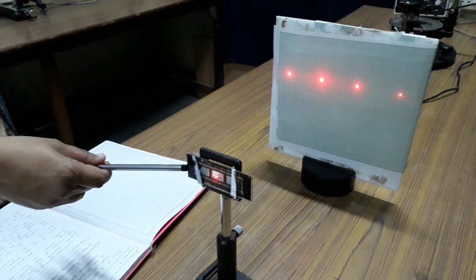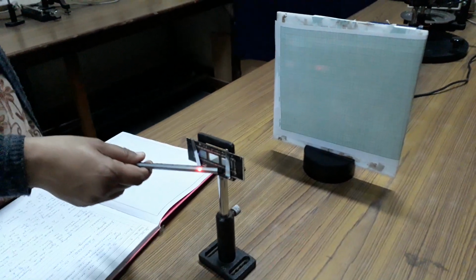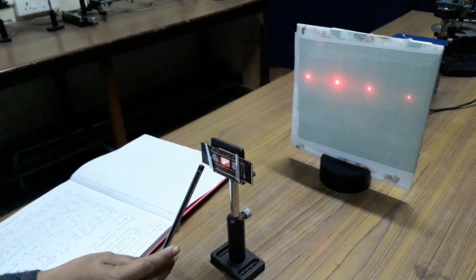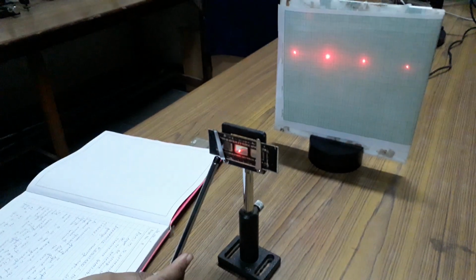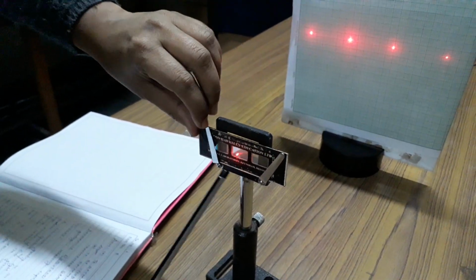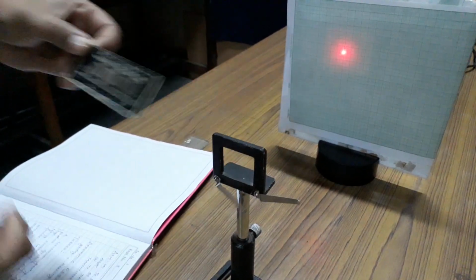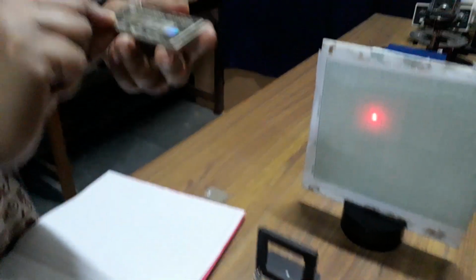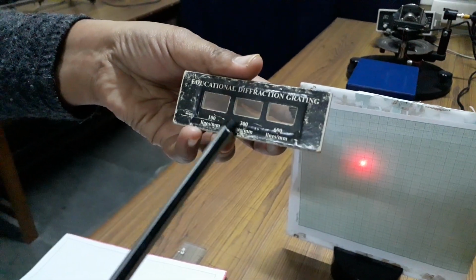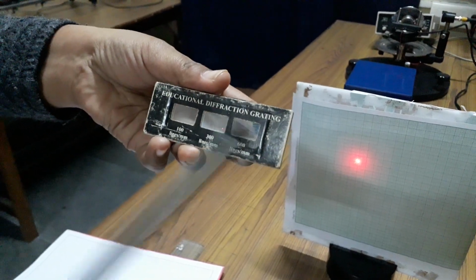So this arrangement is our transmission grating, where we have 3 different transmission gratings with different numbers of lines per millimeter. This grating has 100 lines per millimeter, whereas the second one is 300 lines per millimeter and the last one is 600 lines per millimeter.